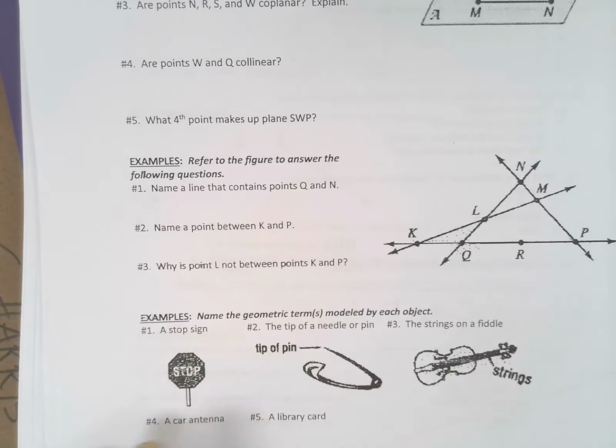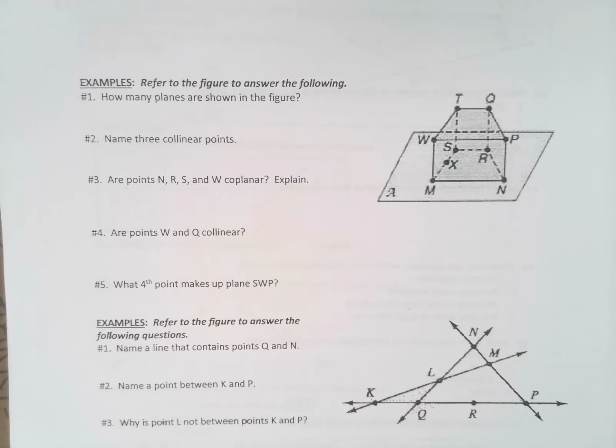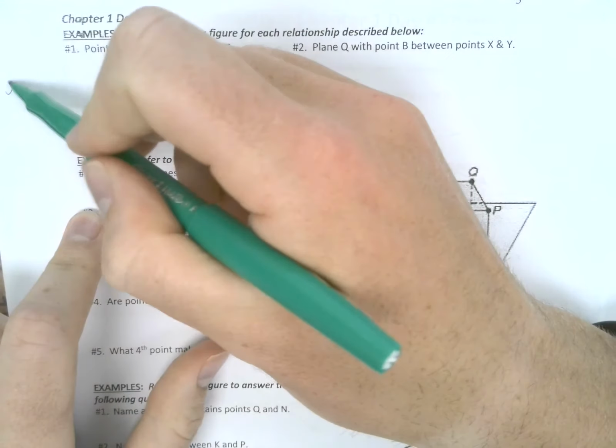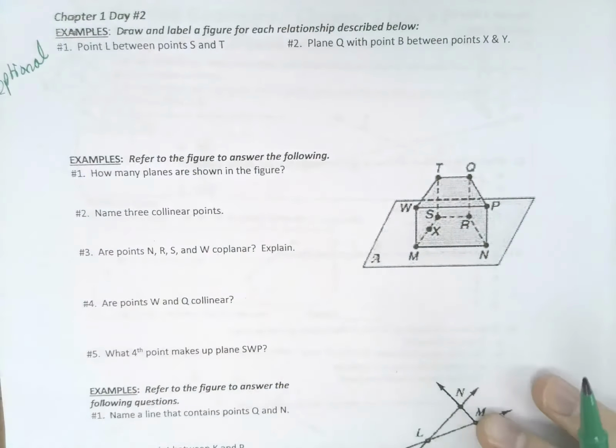Last page. So I'm not going to have you guys, you're my accelerated class. If you want to do numbers 1 and 2, you are more than welcome to. That's where you draw and label a figure based off the relationships. I'm going to freeze the screen and unfreeze it here in a second. If you want to get some extra practice in, 1 and 2 are going to be optional. But you are more than welcome to do that right now.